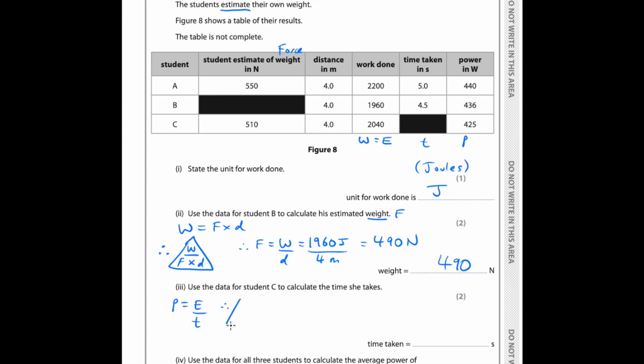We need to rearrange that, so magic triangle, E goes on the top shelf, and you've got P and T. Cover up what we're looking for, which is time, and what we're left with is E divided by P. So T equals E divided by P. Pop the numbers in. So her energy was 2040 joules. Divide that by her power, which was 425 watts. And that comes out as 4.8 seconds. Does that seem to fit in with the other values? Yes, it does.